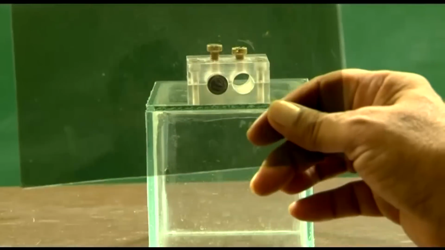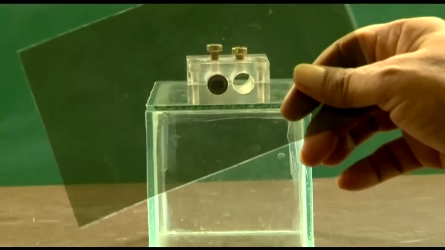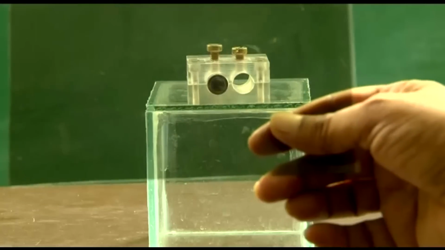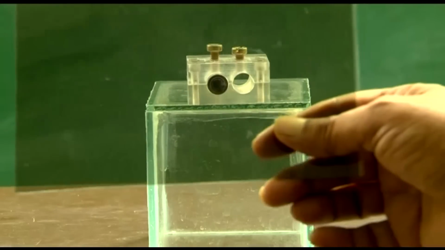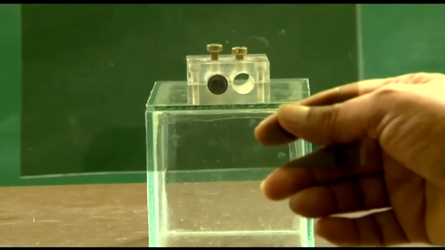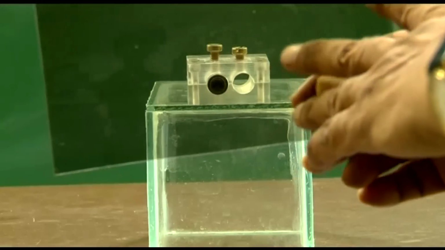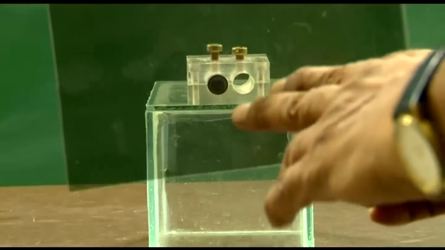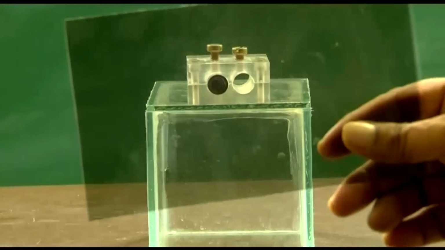So here is a polarizer sheet. It looks like just a plastic sheet, but it has been made in such a way that if unpolarized light goes in, the emergent light will be polarized. There is some specific direction in this sheet, and if the electric field is parallel to that specific direction, it will go through, and if it is perpendicular, it will be stopped.